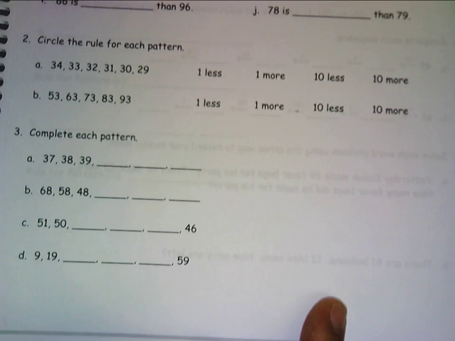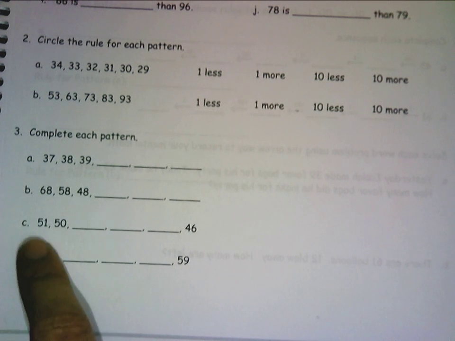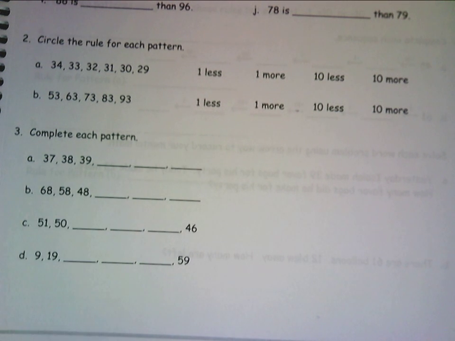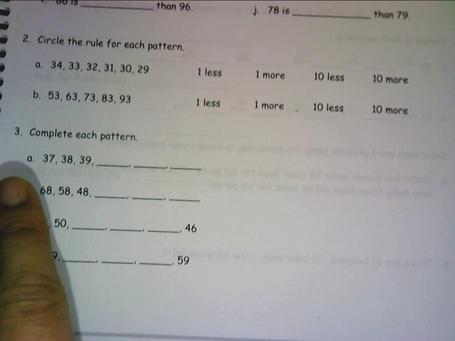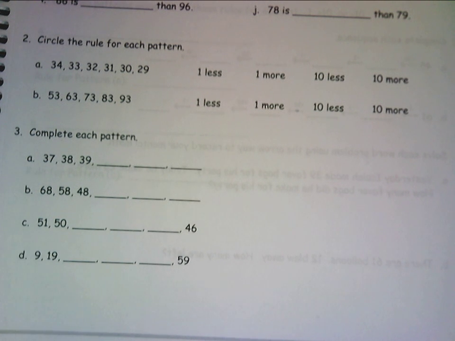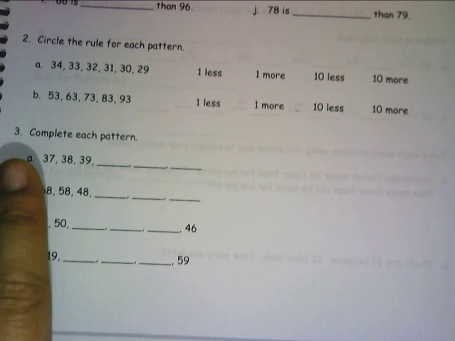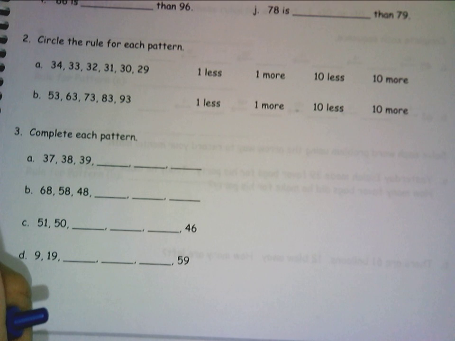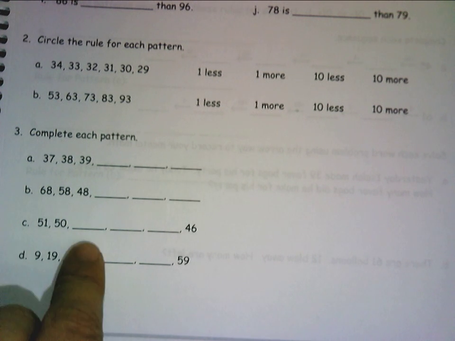Complete each pattern. Number 3. So same thing. You have to complete the pattern now. So you got to see how it's changing, okay? If it's the hundreds, and if it's getting higher, it'd be more. If it's lower, it's getting less. If it's the tens place, higher would be more, lower would be less. And then if it's the ones place, if the number's getting higher, it'd be 1 more. If it's getting less, it'd be 1 less. So you got to pay attention to that, okay?